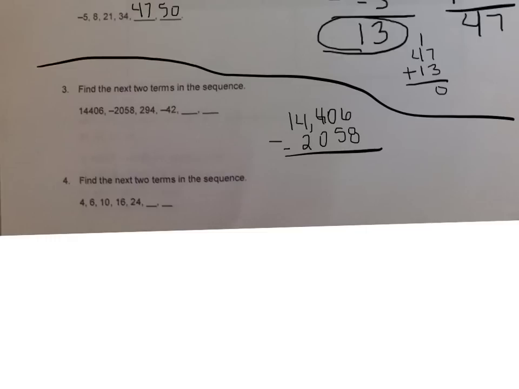Okay, and you should get 16,464. So it looks like that's what we're adding, the common difference each time.